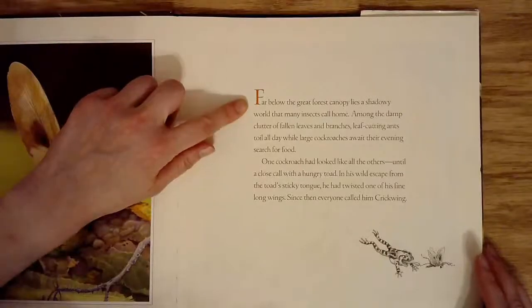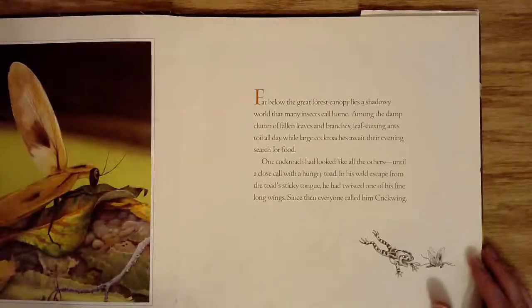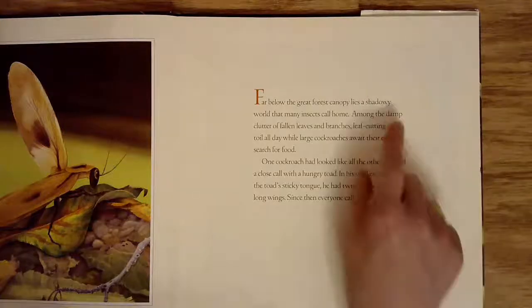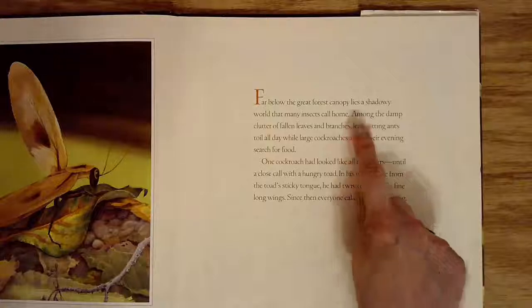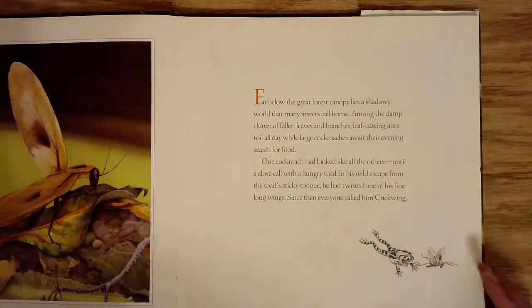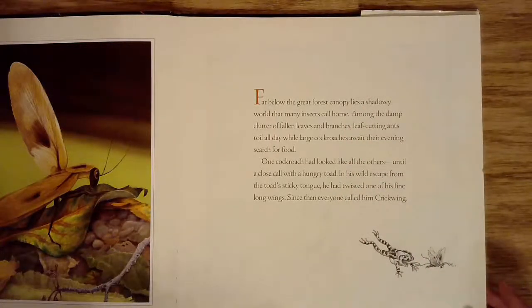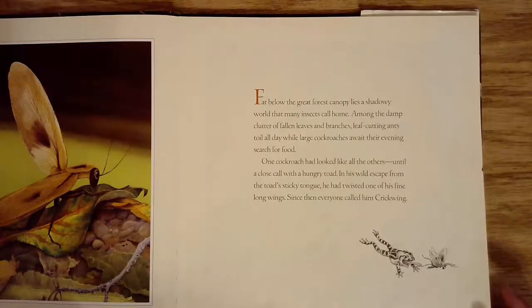Listen. Far below the great forest canopy lies a shadowy world that many insects call home. So that right there counts as the beginning, but we can move on and read a little bit farther. Among the damp clutter of fallen leaves and branches, leaf-cutting ants toil all day, while large cockroaches await their evening search for food.